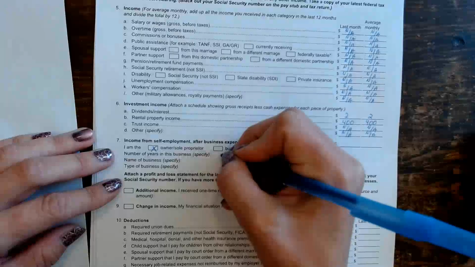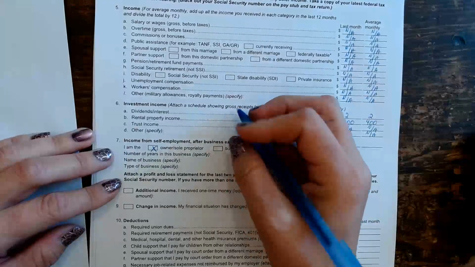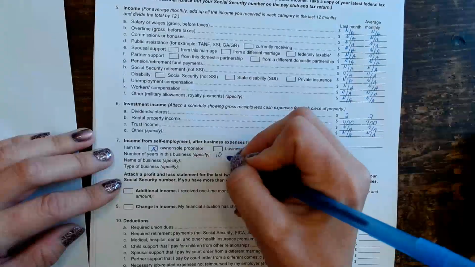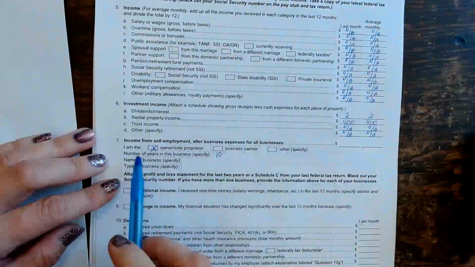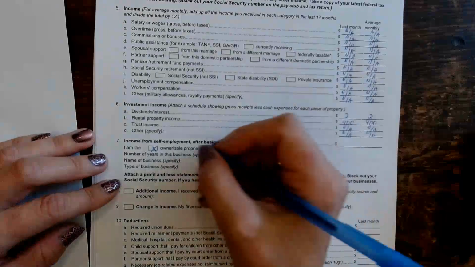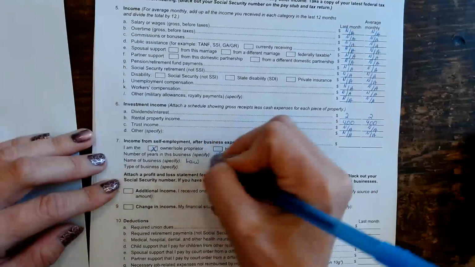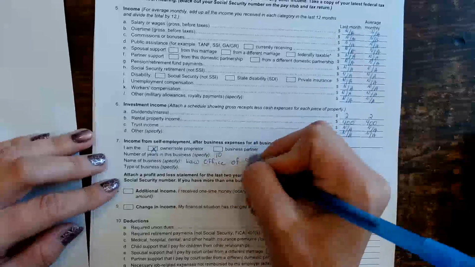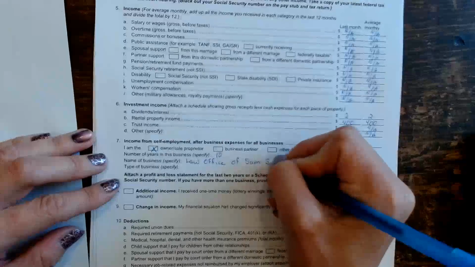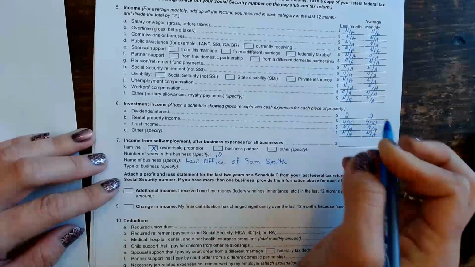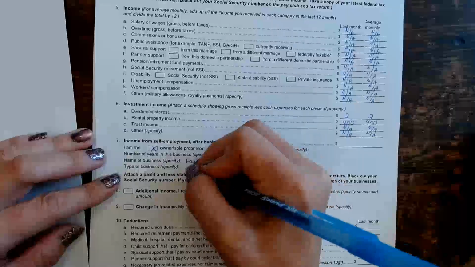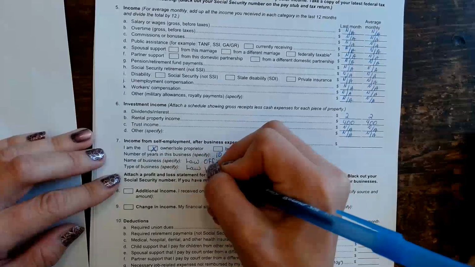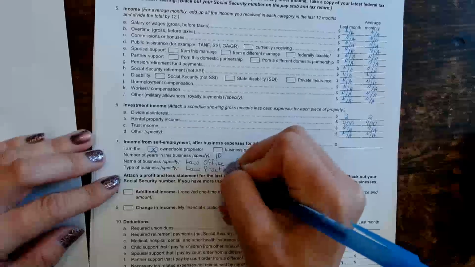Okay, so Sam has been in business for roughly 10 years. This asks number of years in business. Name of business, we're going to say it's Law Office of Sam Smith. And it wants to know type of business. This is a law practice.